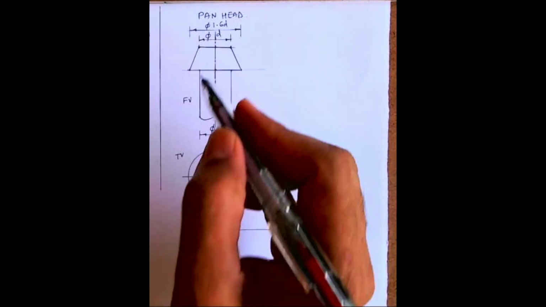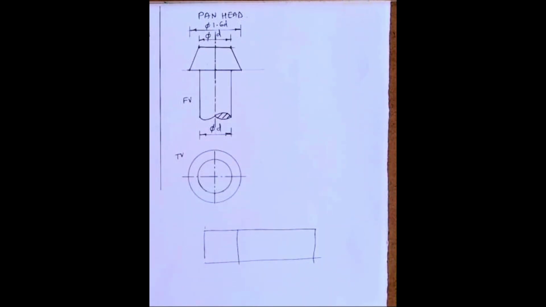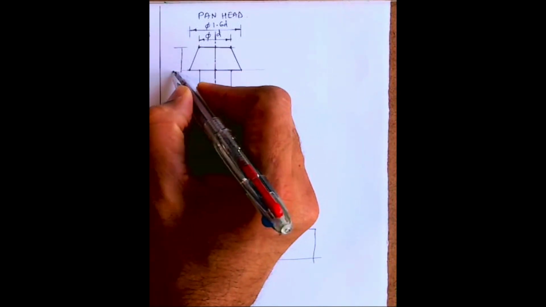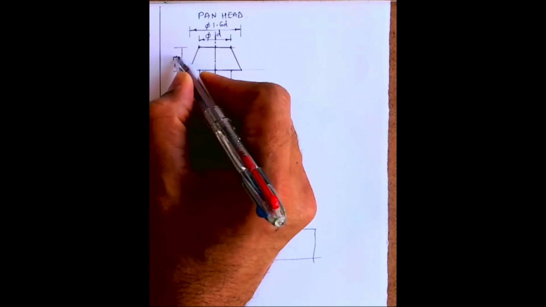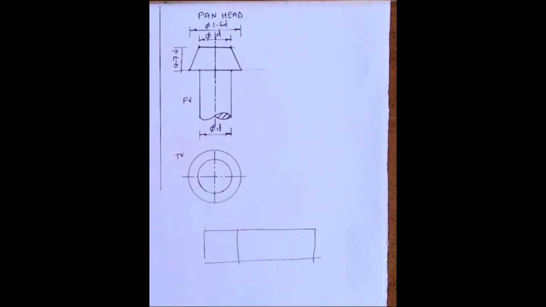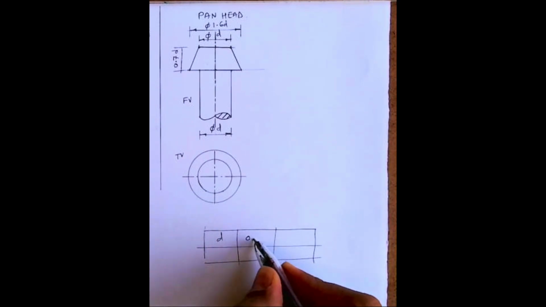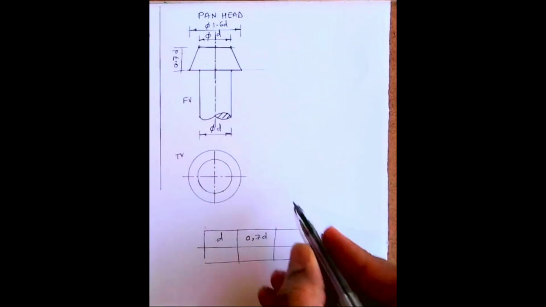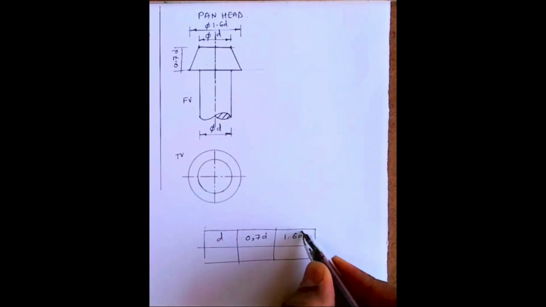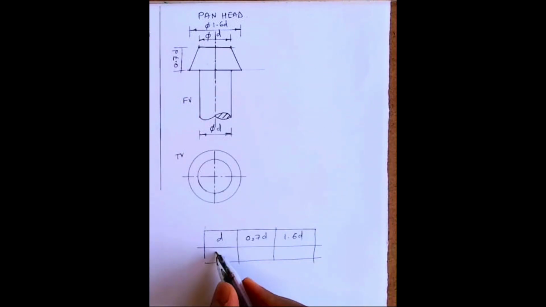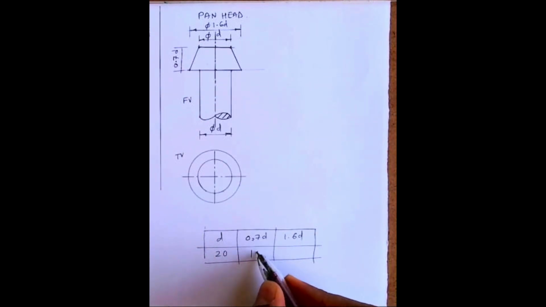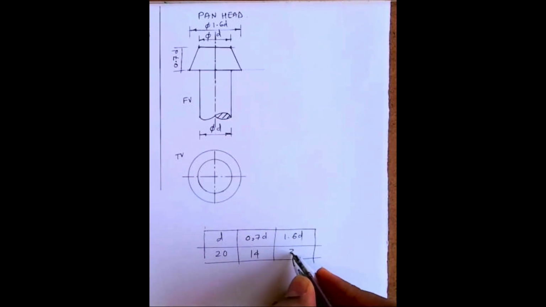So let's take D equals to 20. This height is 0.7 D. So we'll take D, 0.7 D and 1.6 D. We'll find out all these values. Let's say D equals to 20, so 0.7 D is 14 and 1.6 D is 32.